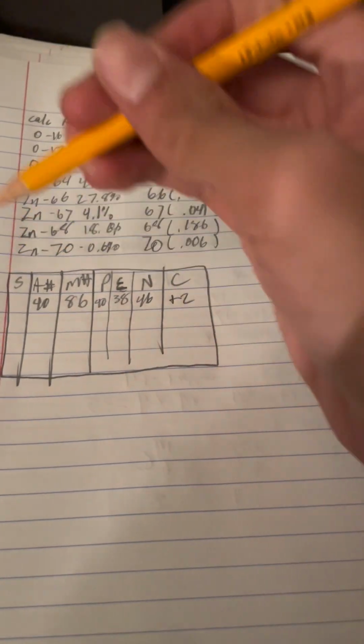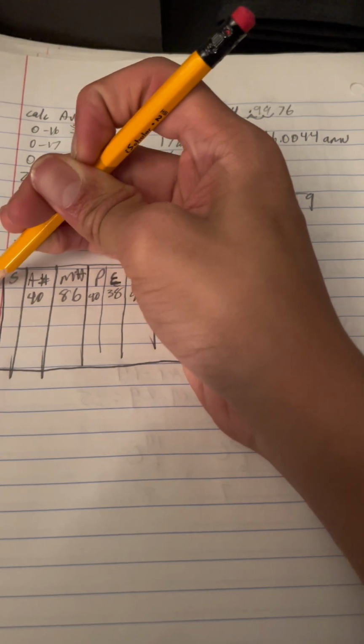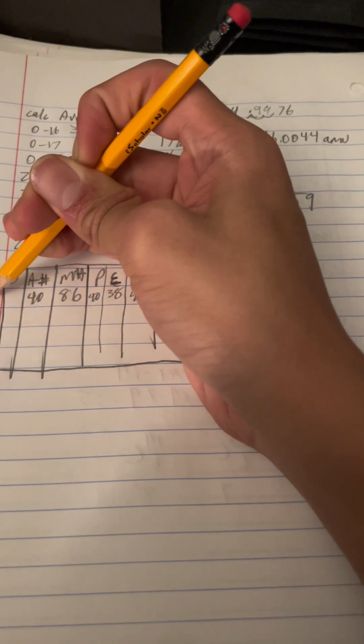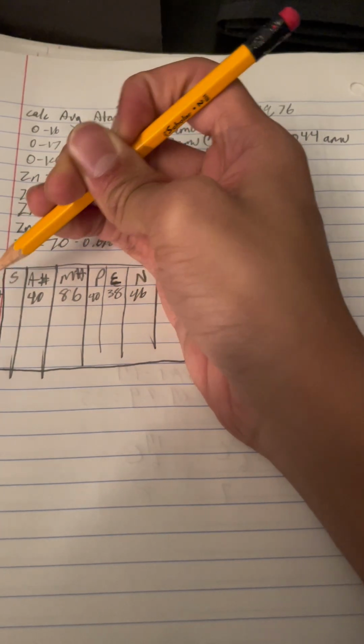I did not give enough space. However, this would be 86, 40, Zr, 2 plus.